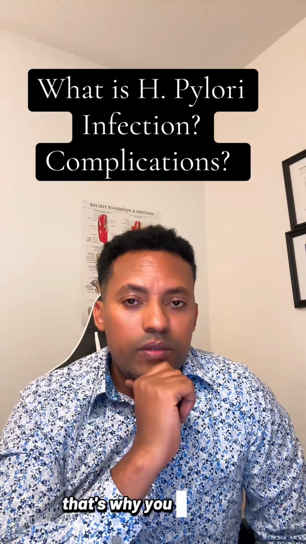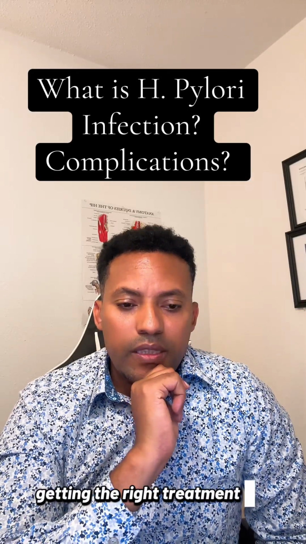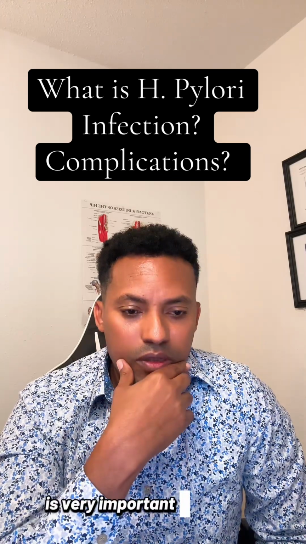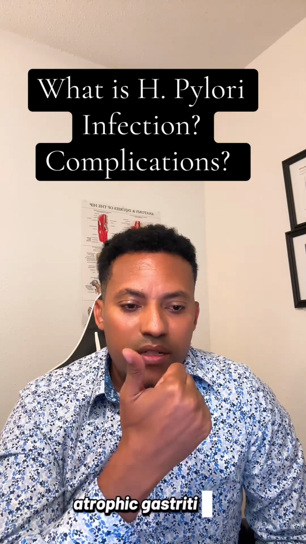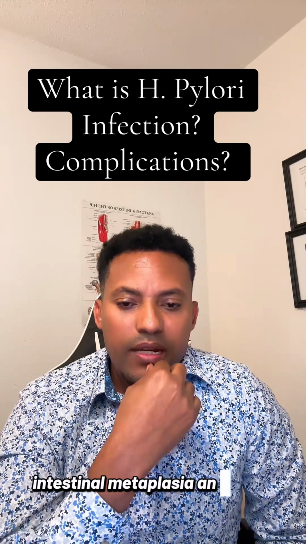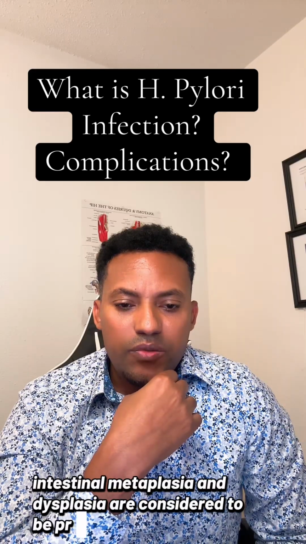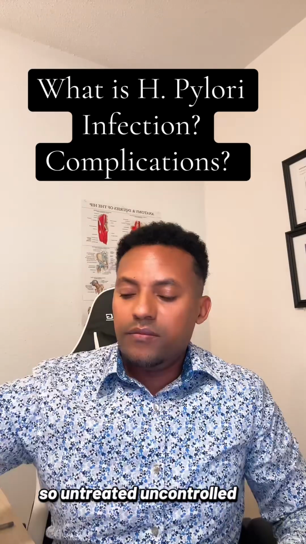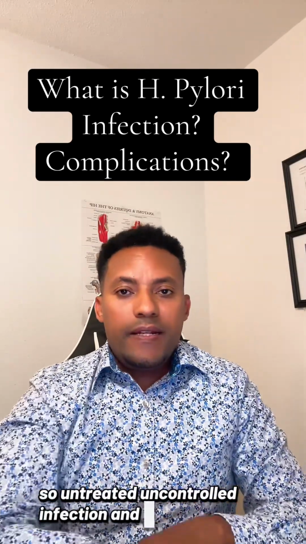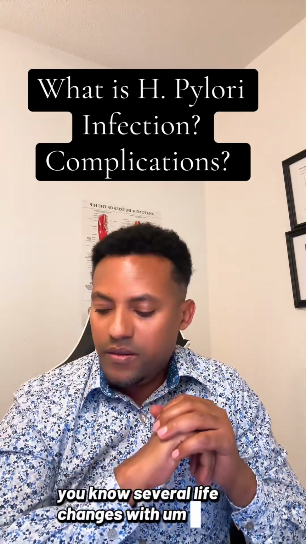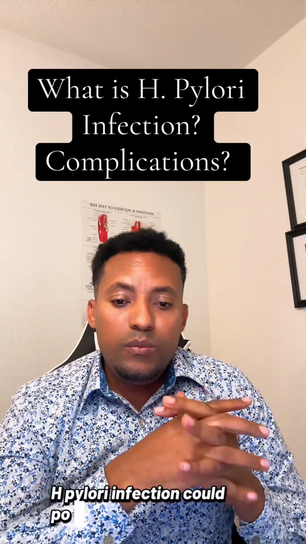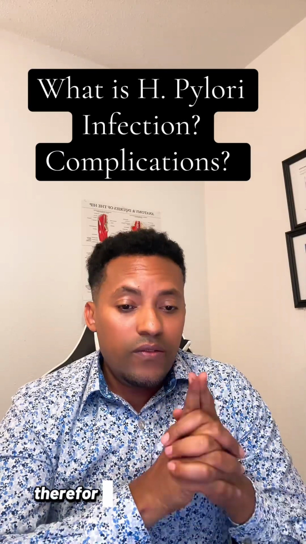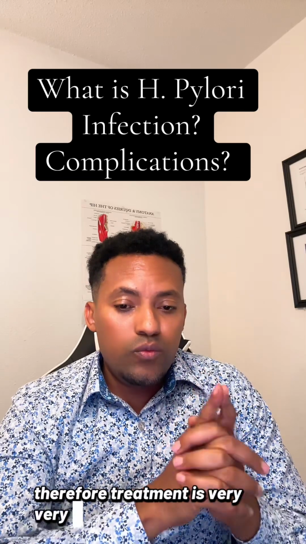That's why getting the right treatment and having resolution of this infection is very important. And atrophic gastritis, intestinal metaplasia, and dysplasia are considered to be pre-neoplastic lesions. So untreated, uncontrolled infection and cellular changes with H. pylori infection could potentially lead to gastric cancer. Therefore, treatment is very, very important.